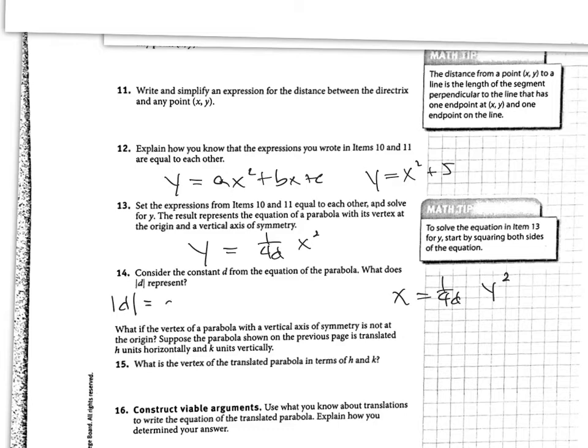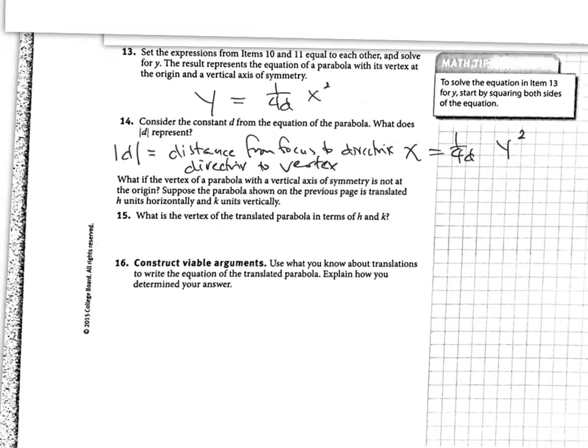The absolute value of d is the distance, and I'm using an absolute value because it is a distance, so it's always positive, from the focus to the directrix. It's also the distance from the directrix to the vertex. So please do not use D for directrix. Don't come up with your own symbol, because D is already taken. D is in your equation, and D is something we're going to use.